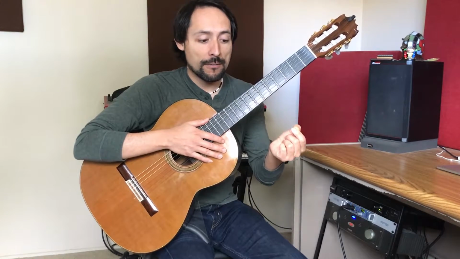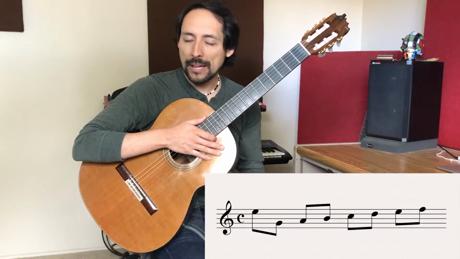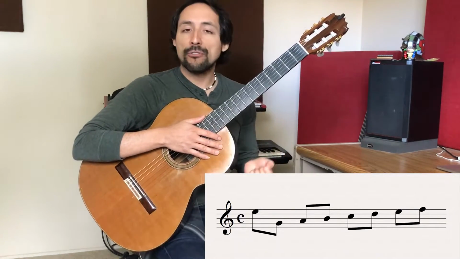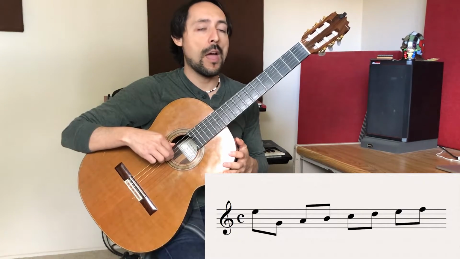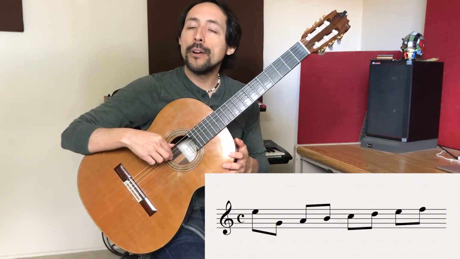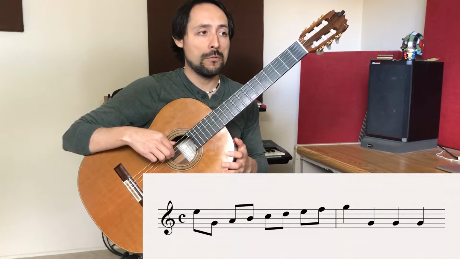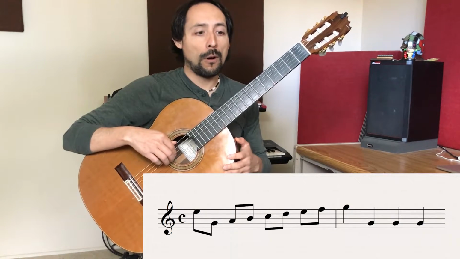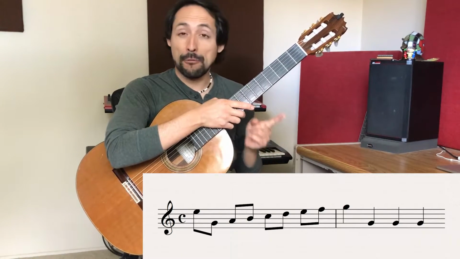And then the transition from measure 5 to measure 6 might confuse some of you. In measure 5, you're playing eighth notes. 1 and 2 and 3 and 4 and. The very next measure, you're playing quarter notes. 1, 2, 3, 4.